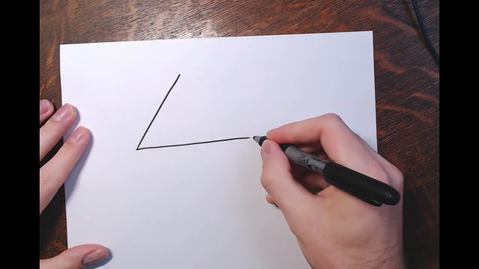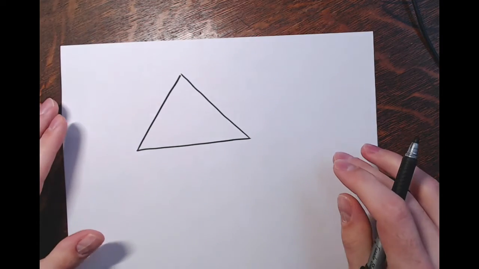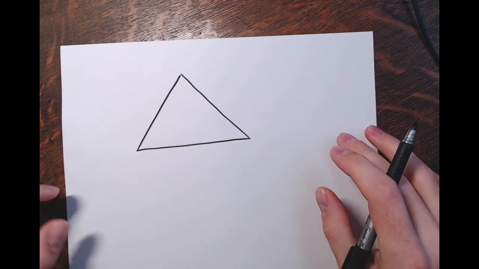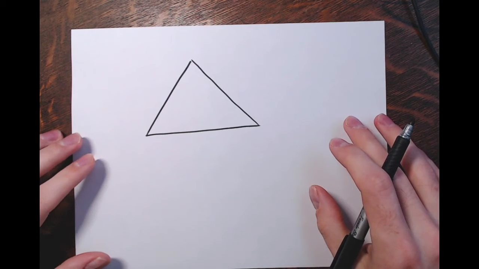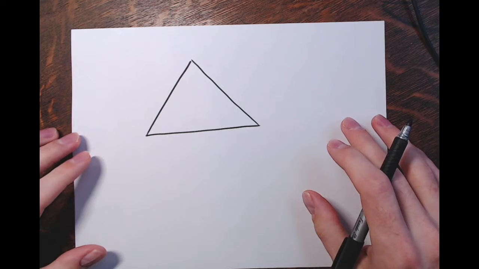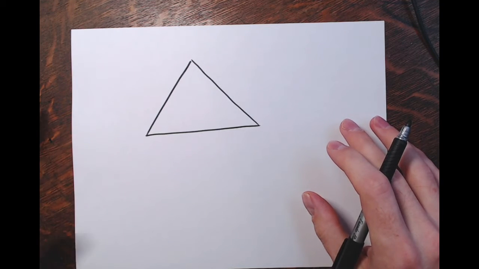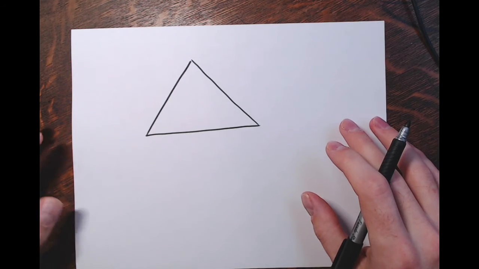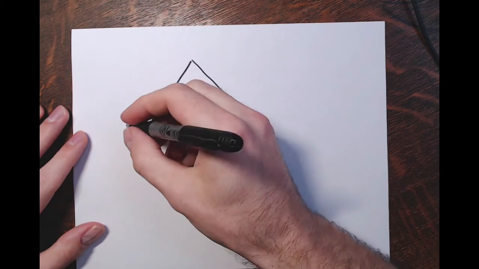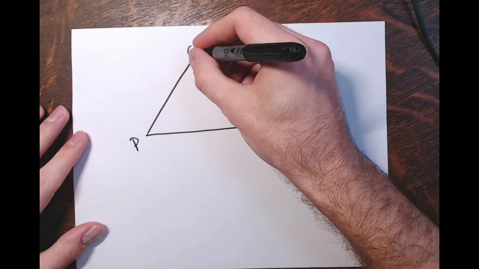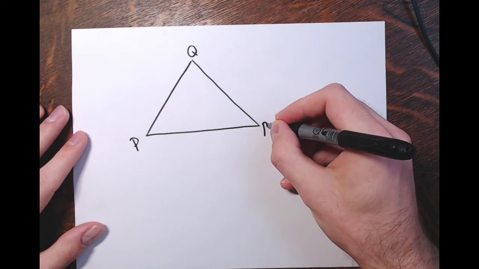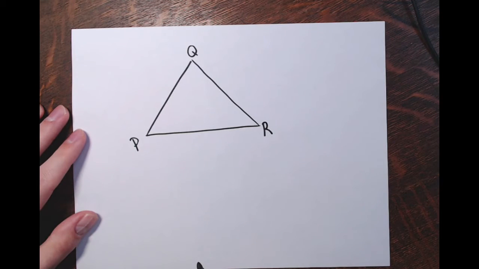So we're saying it's a triangle. Here's just a picture of a generic triangle. Now, it's not necessarily a right triangle anymore. We're going to get beyond just looking at right triangles. These could be any triangle. And if it's a non-right triangle, that's sometimes referred to as an oblique triangle. Now they told us it was triangle PQR.